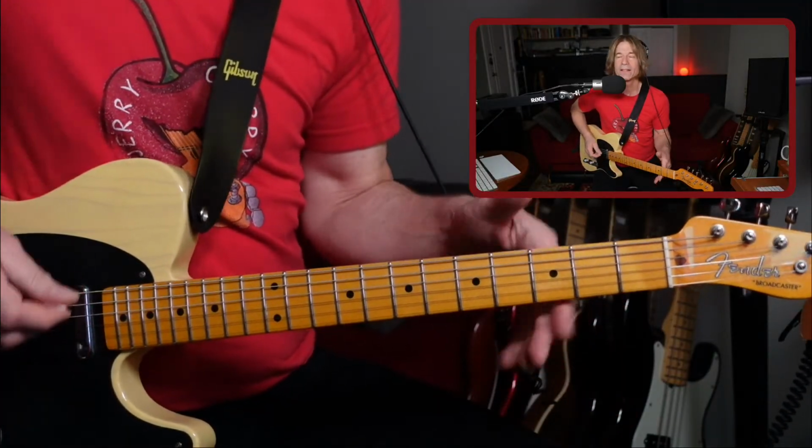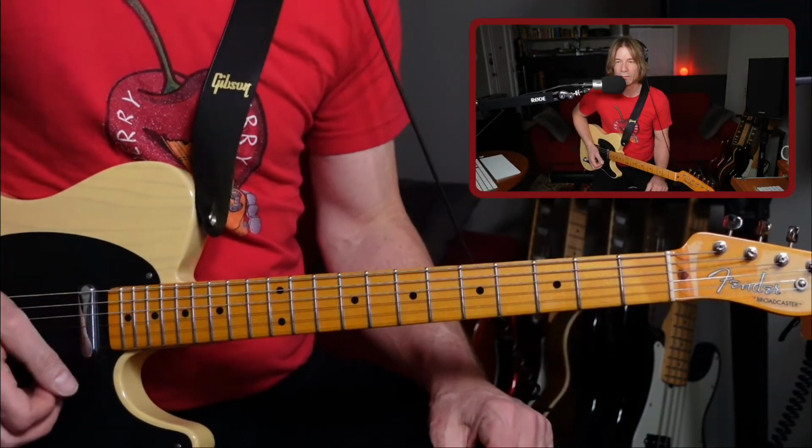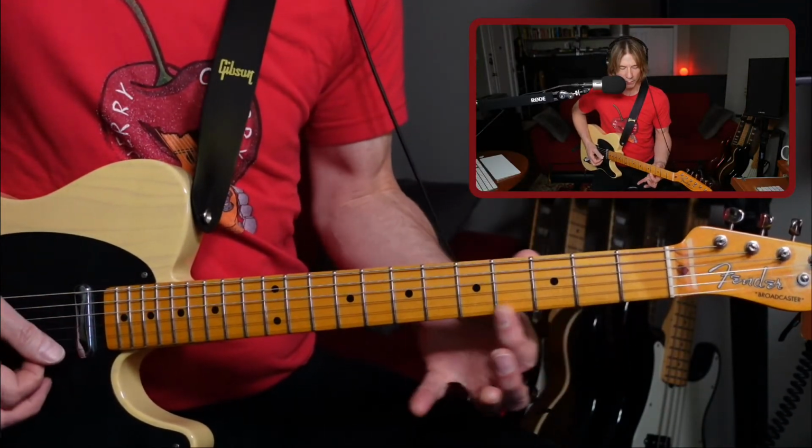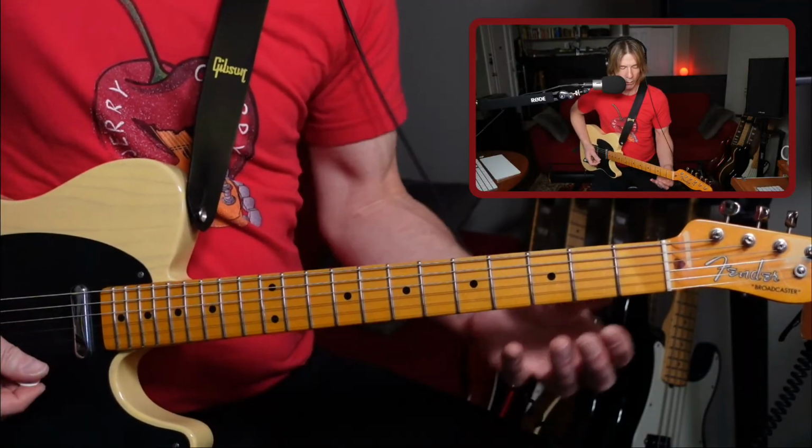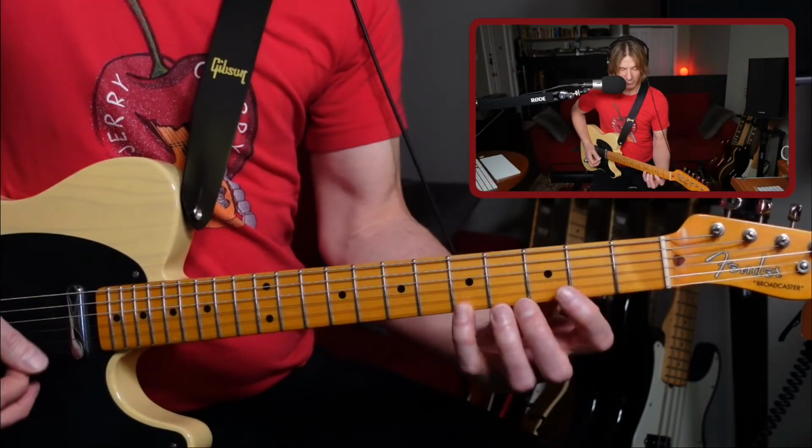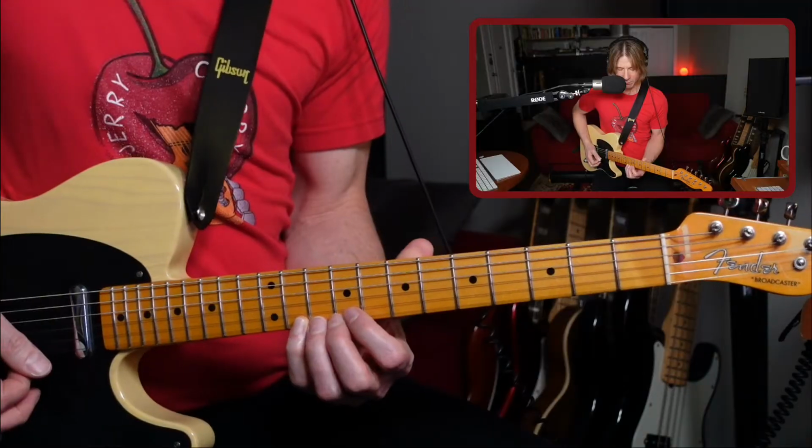It's easy to look at one string and just go, well, what is that? Well, I'm just going up a whole step. Or a half step. Back to the top again.